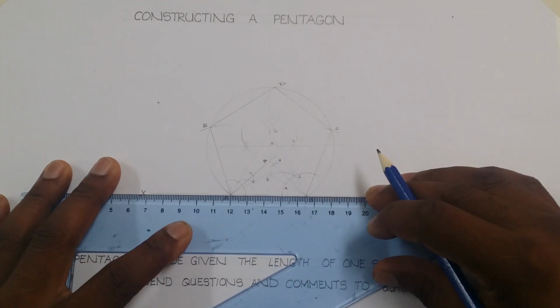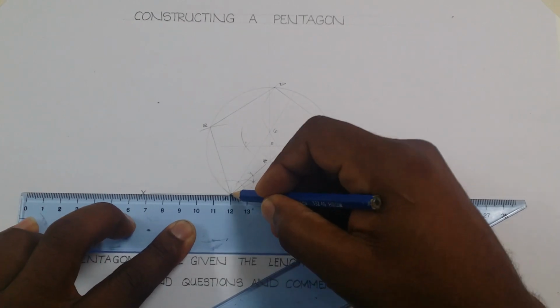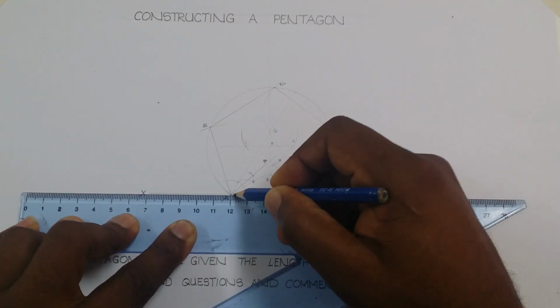We conclude by darkening or using object lines to highlight our required shape.